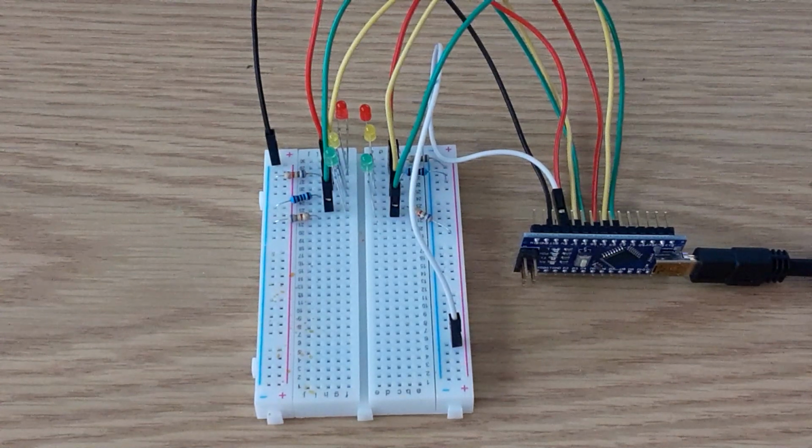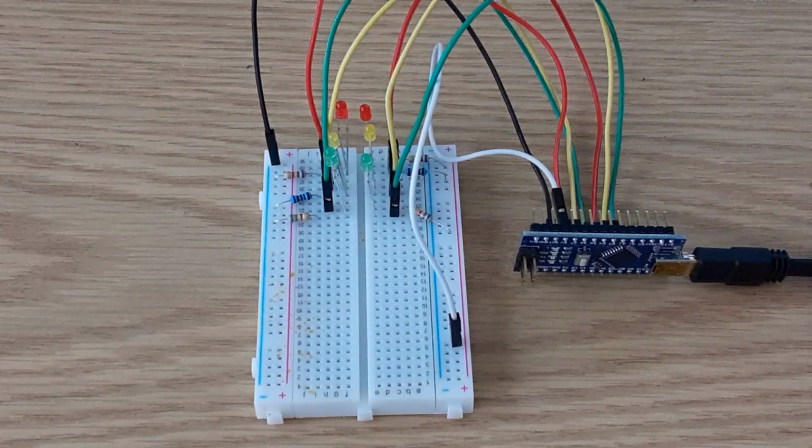On the right side, the red LED cathode is connected to pin 6, the yellow cathode is connected to pin 7, and the green cathode is connected to pin 8. All three anodes are connected to the plus 5 volt pin on the Nano. Therefore, this device is called a common anode device. It may be hard to see them in the video, but there are current limiting resistors on all 6 LEDs.